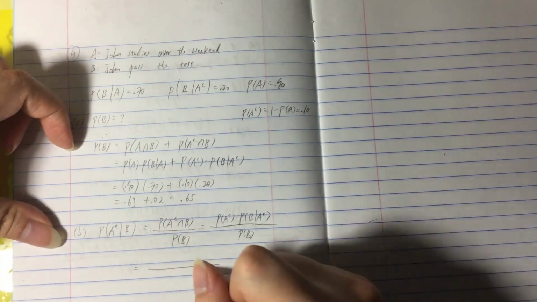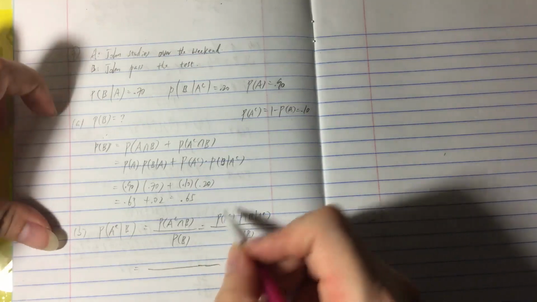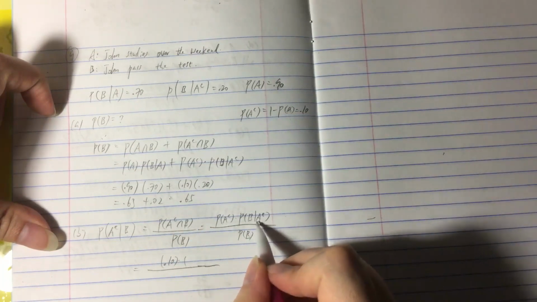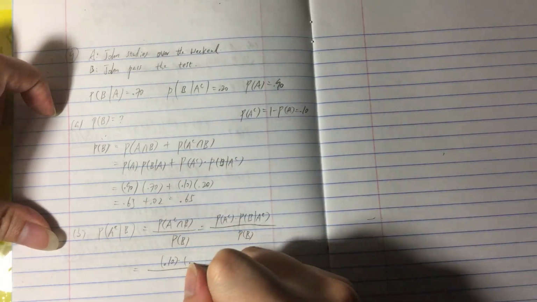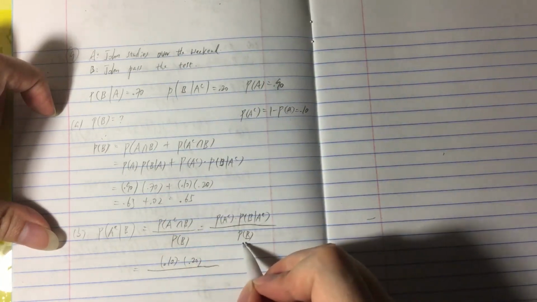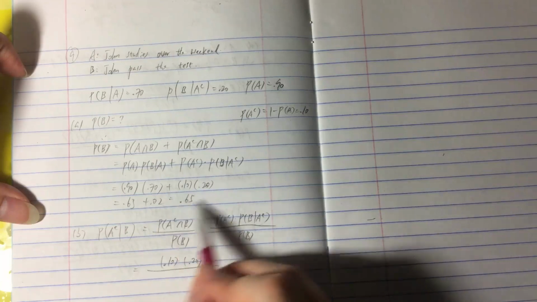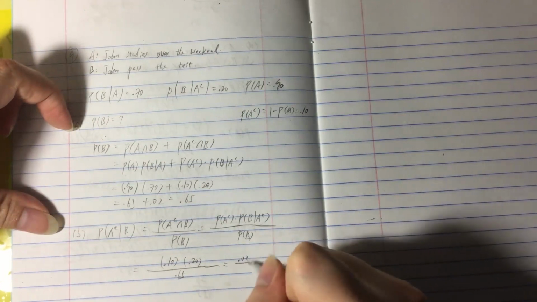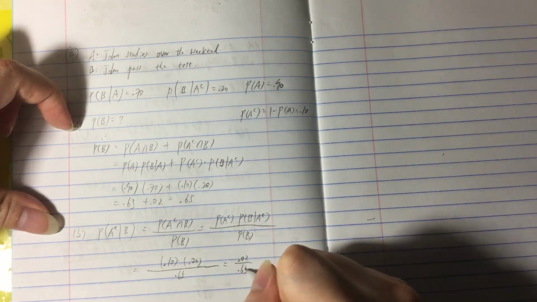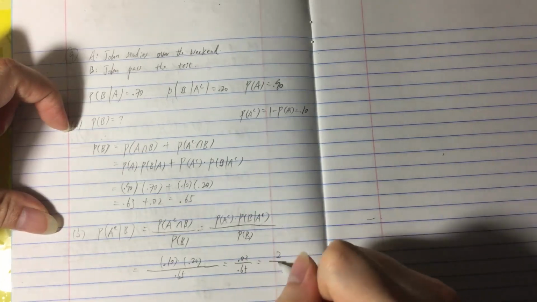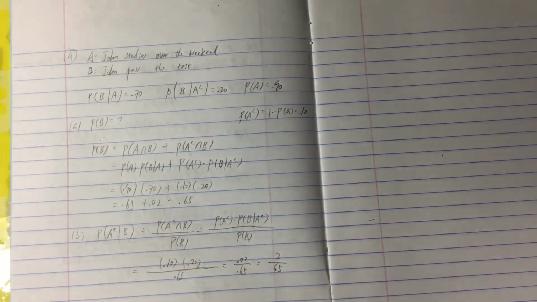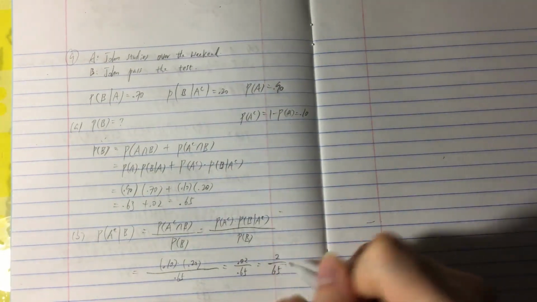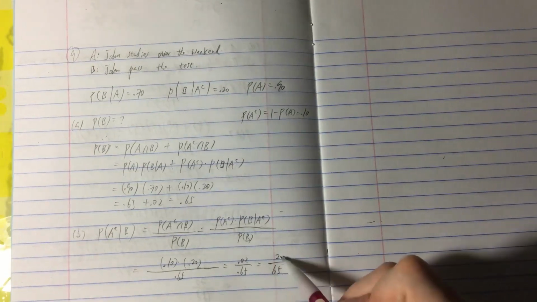Then plug in the numbers. Probability of A complement is 0.10. Probability of B given A complement is 0.20. Probability of B, from part A, we know is 0.65. So the numerator is 0.02, the denominator is 0.65. Together it's 2 over 65. So if John passes the test, the chance he doesn't study is 2 over 65.